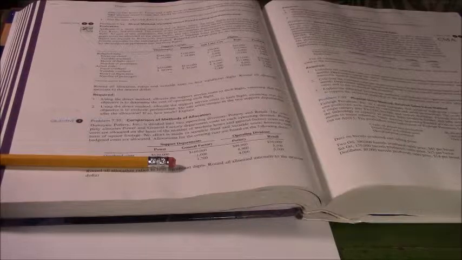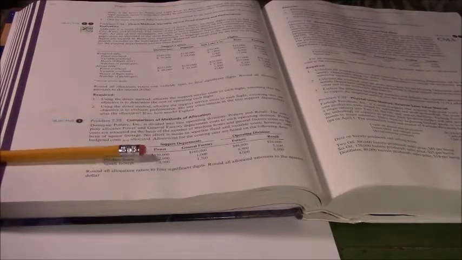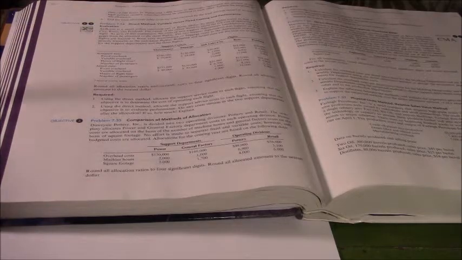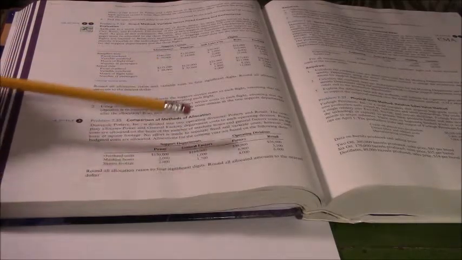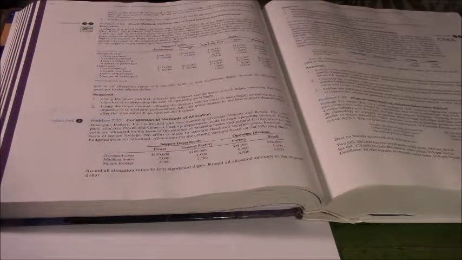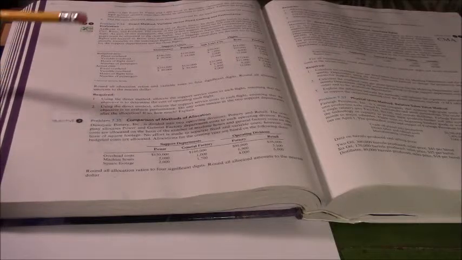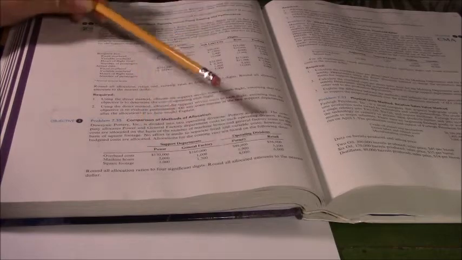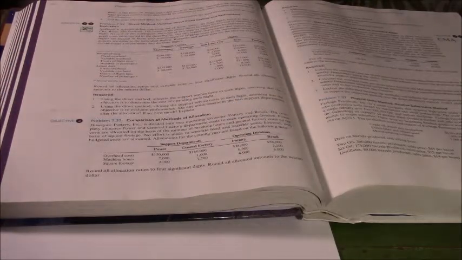So there's 3 methods we're going to learn. One is direct, which is what we're going to do first. Then we're also going to go ahead and do reciprocal and sequential. So we'll learn all 3 methods and we can compare them in this particular problem. So I'm going to just jump right in. We're going to split power and general factory across pottery and retail.